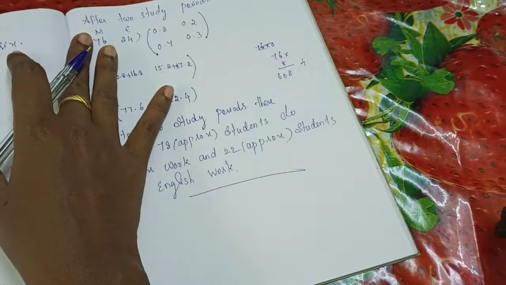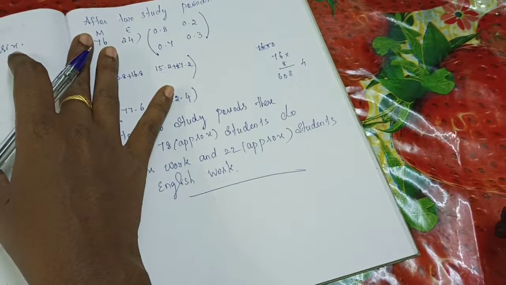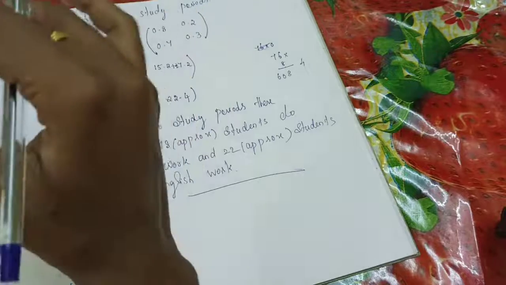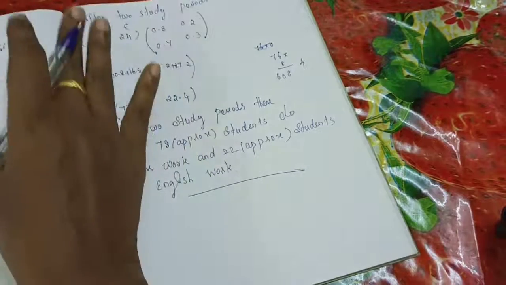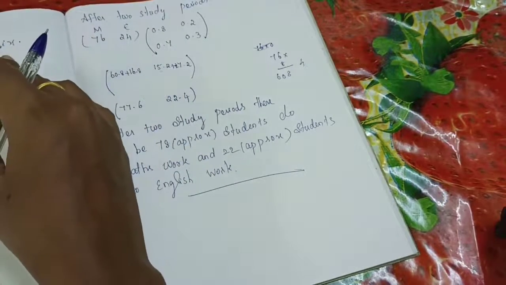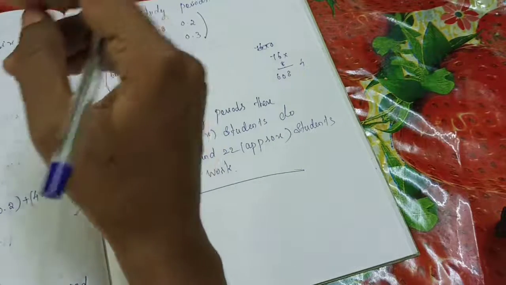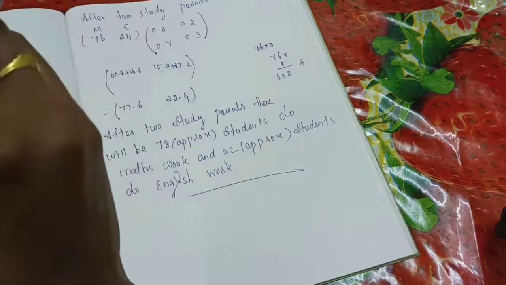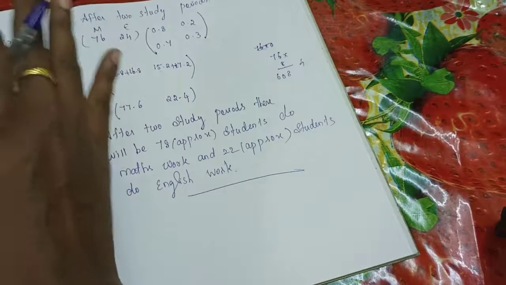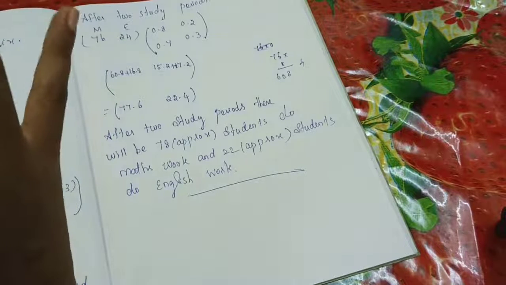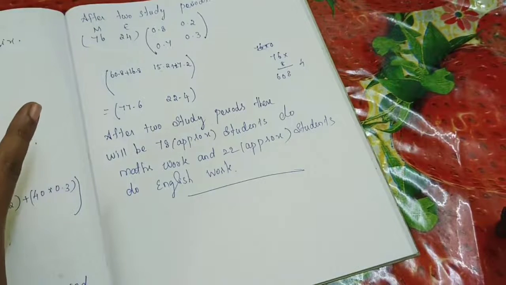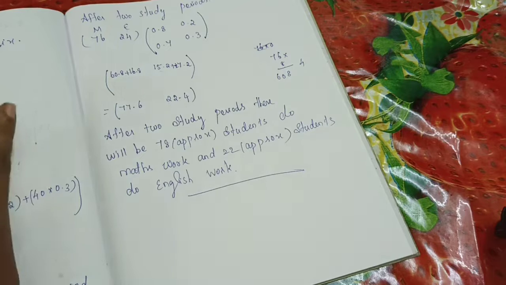When you go for higher studies such as BCom or CA, we will study very elaborate explanations and problems in this section. They just introduced it in the 12th standard, just what is meant by a transition probability matrix. Understand? I hope you got a very good idea.